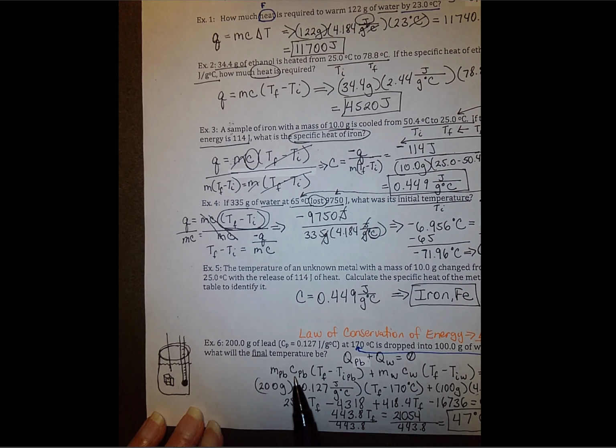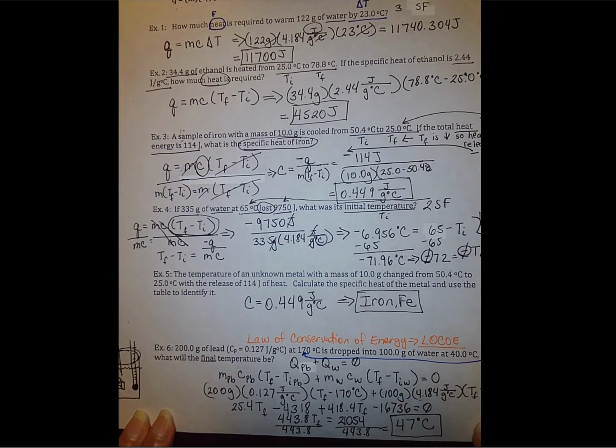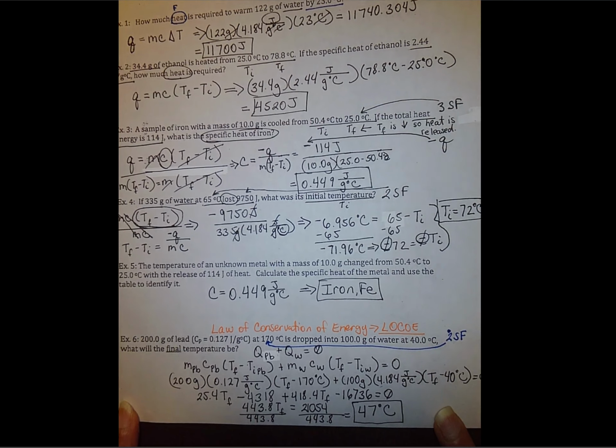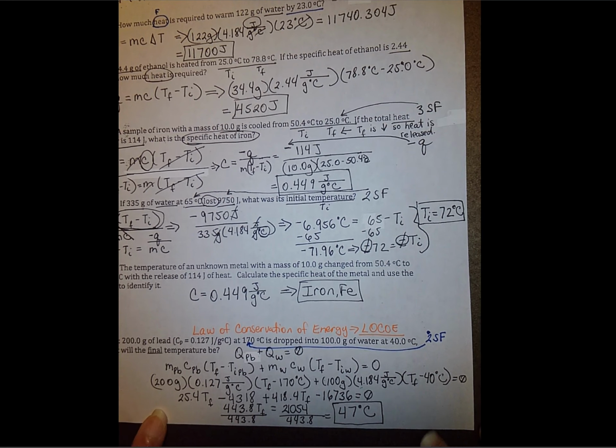So when we go back to this problem, you've got your equation set up to 0 because of the law of conservation of energy, where within the system the energy is constant, it is conserved. Because it's constant, we're going to say that it's 0.